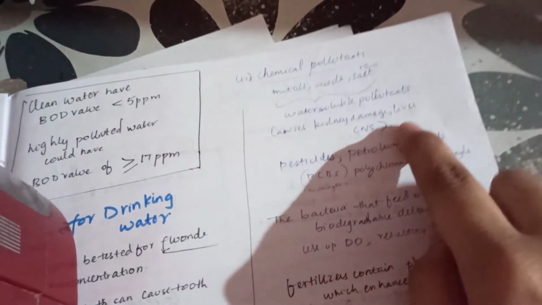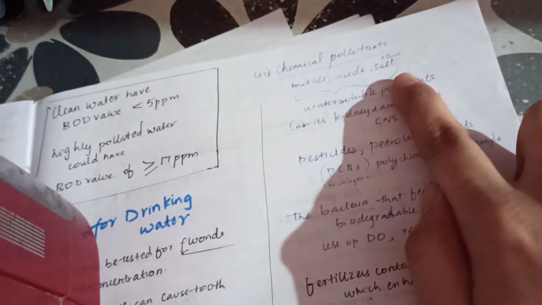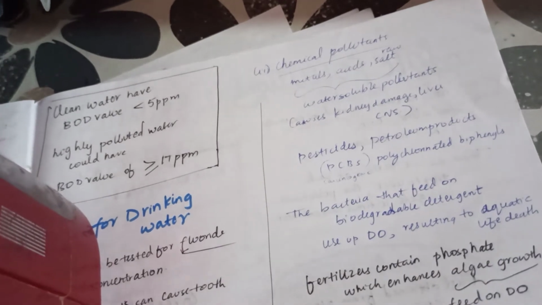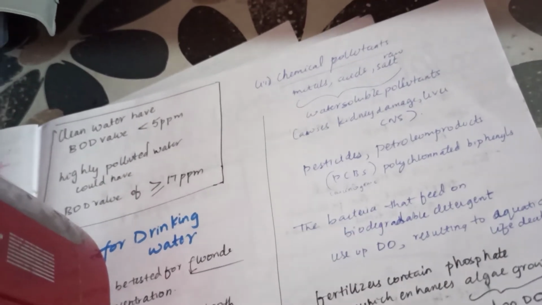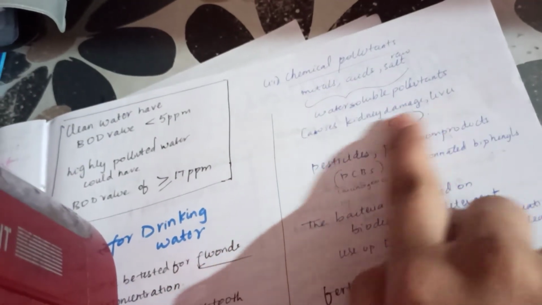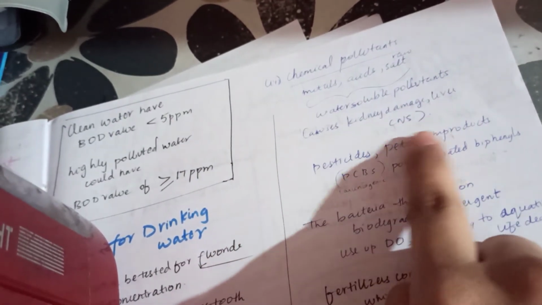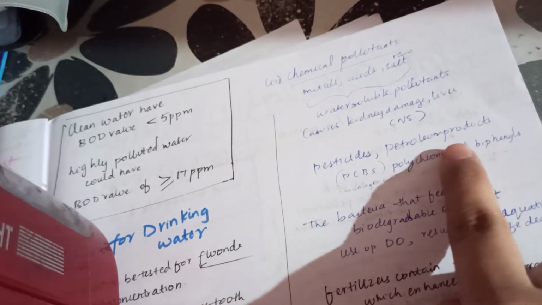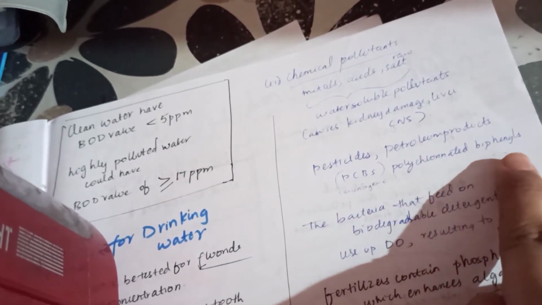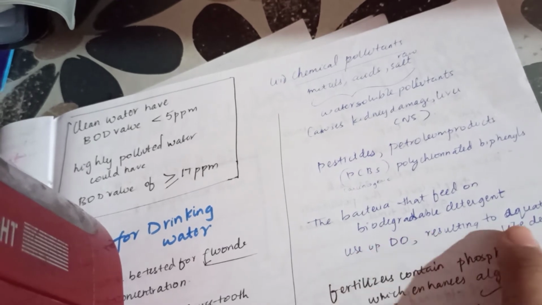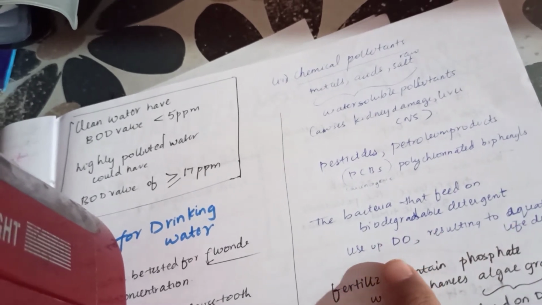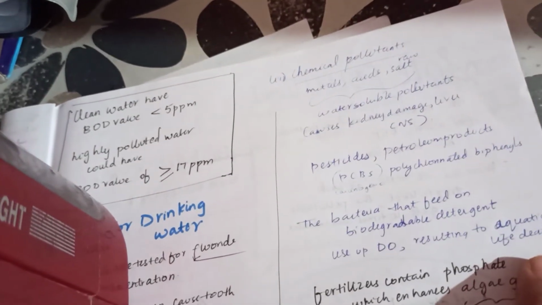And next, chemical pollutants: metals, acids, raw salt. So for water pollution, the third part is chemical pollutants like metals, water soluble pollutants, which cause kidney damage, liver, CNS damage. Pesticides, petroleum products, polychlorinated biphenyls. These are all chemical pollutants. The bacteria that feed on biodegradable detergent use up DO, resulting in aquatic life death. Okay.